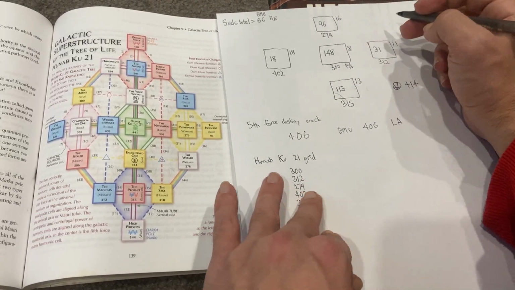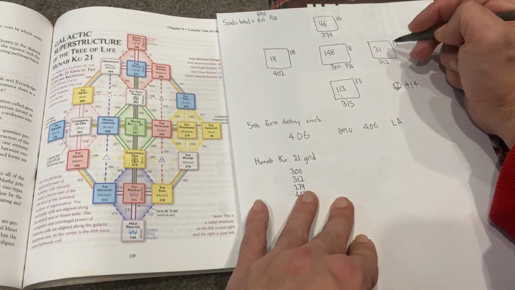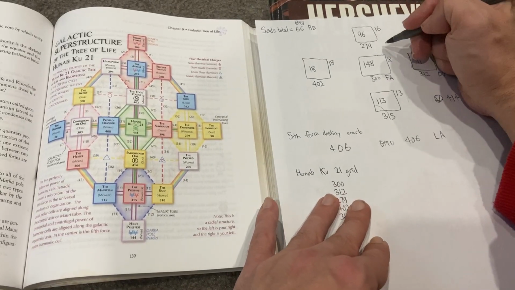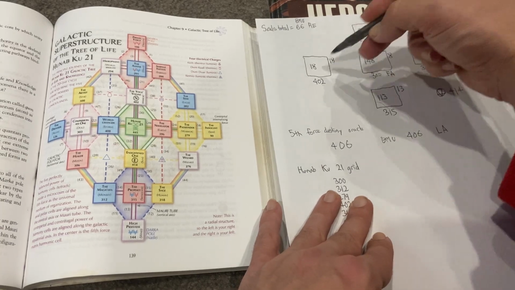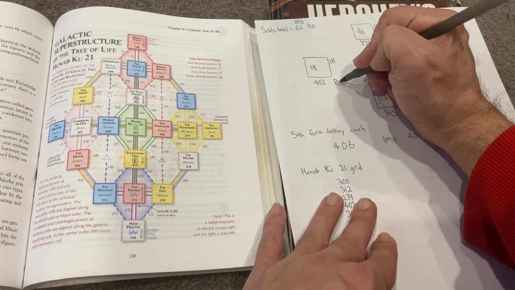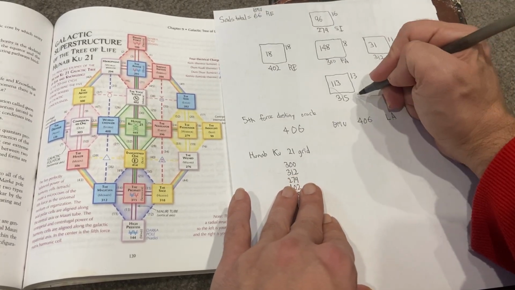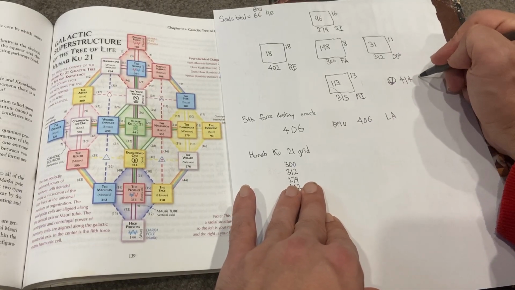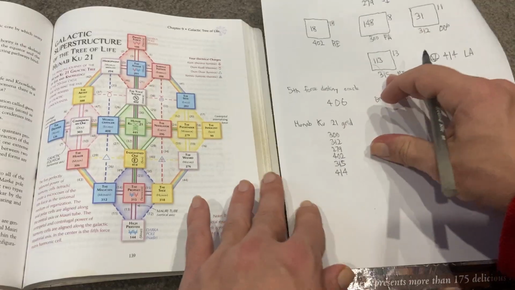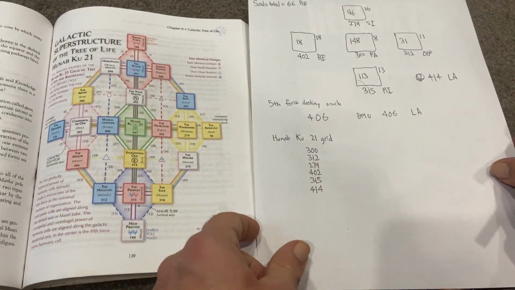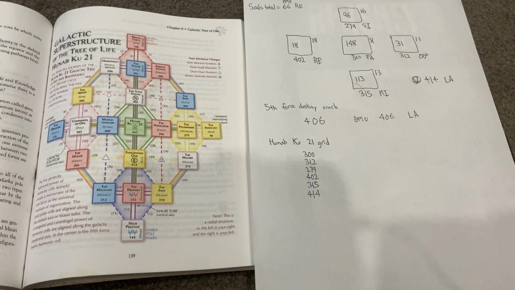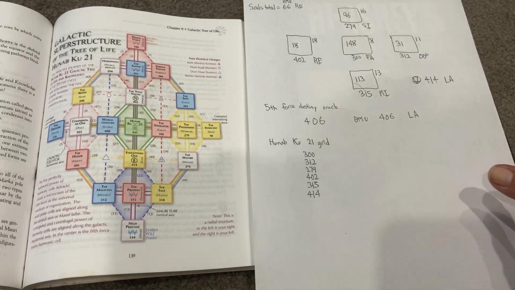300 is a Fa, 312 is a Do, 279 is a C, 402 is a Re, 315 is a Mi, 414 is a La. Okay. And the reasons behind that are connected to the octaves. All I can say is if you want to do it fast, know your multiples of 8.